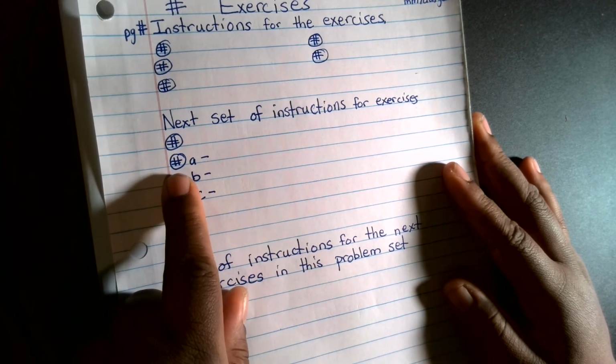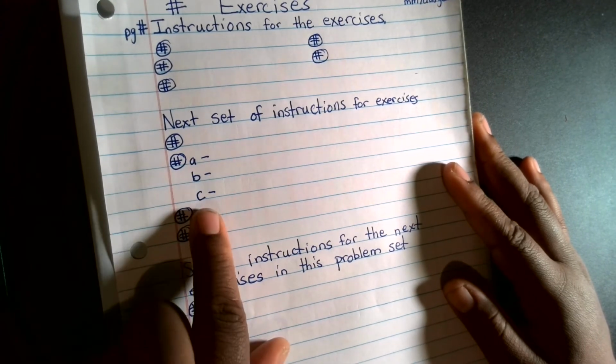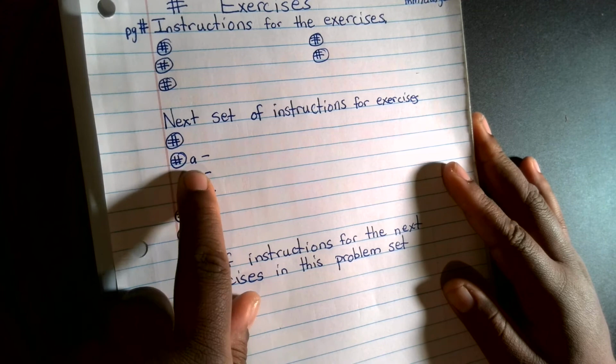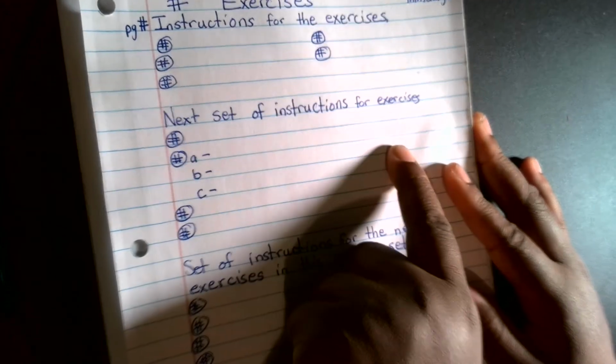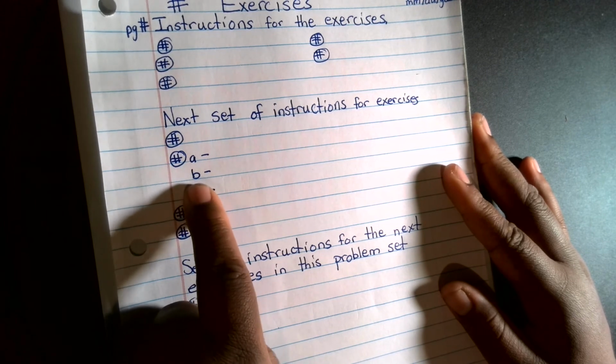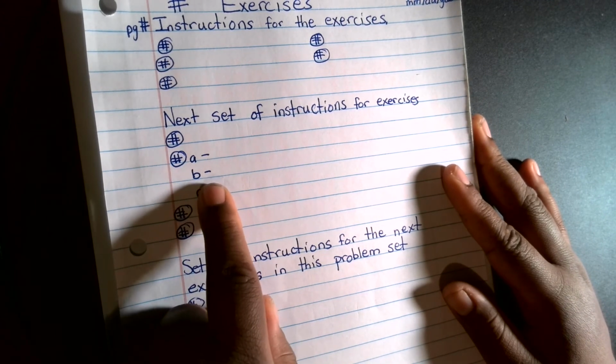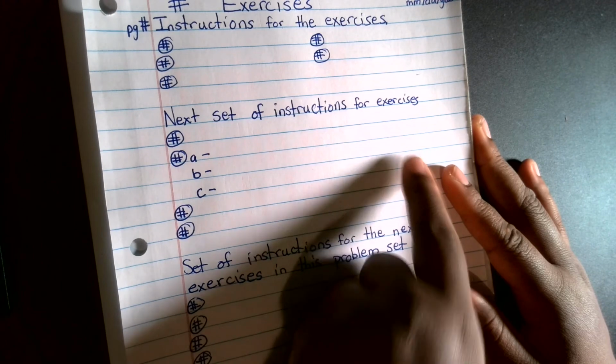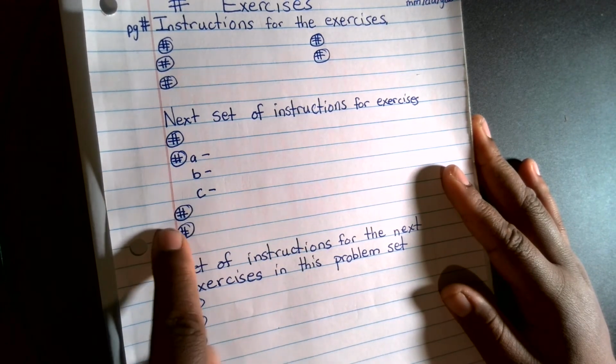If you have a problem that has an A part, a B part, or a C part, you're just going to do the problem number and then an A with a dash, and then you're going to put the work for that. You're not going to rewrite the problem number, you're just going to write part B. When you get to the next part, B dash, you're going to do the work for that part. Same thing for part C. And then you go on.